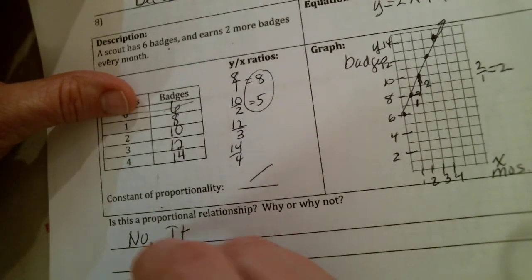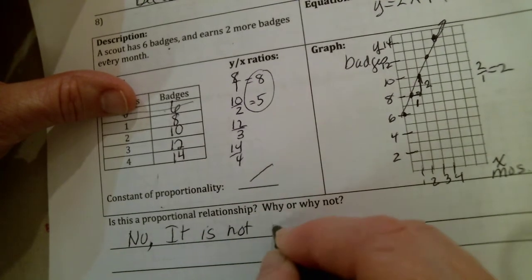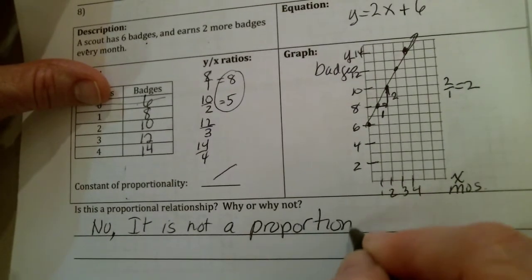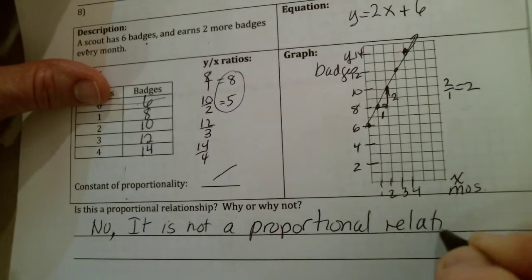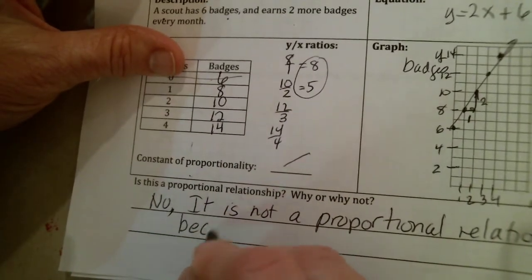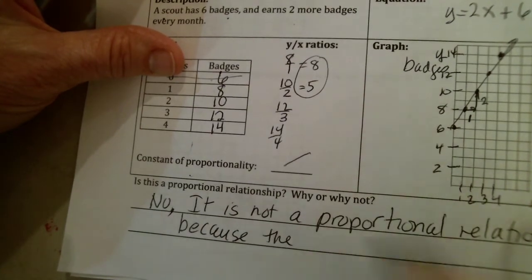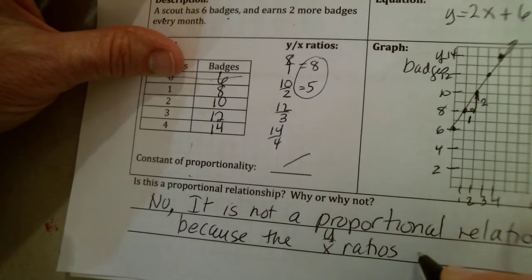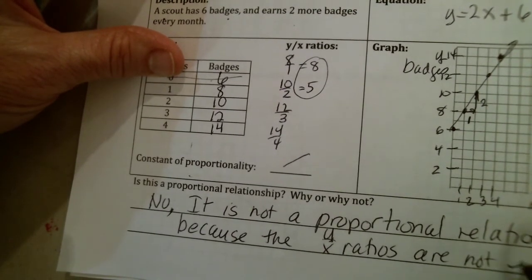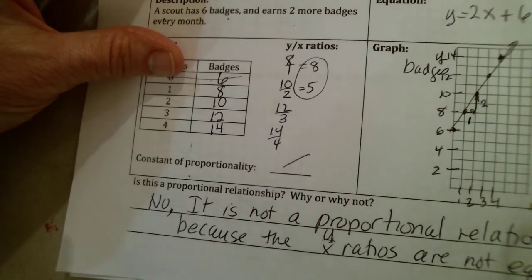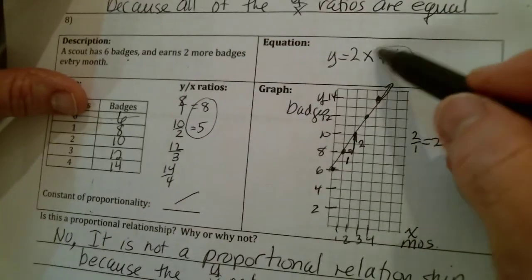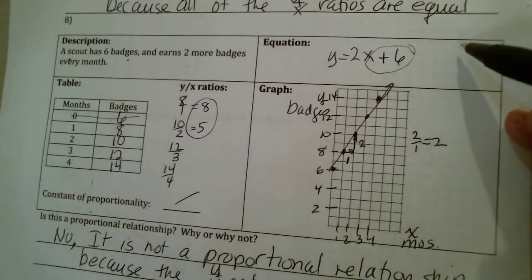It is not a proportional relationship, mainly because the y to x ratios are not equal. Also because it is a straight line, but it doesn't go through the origin, and there is a b that's not 0.